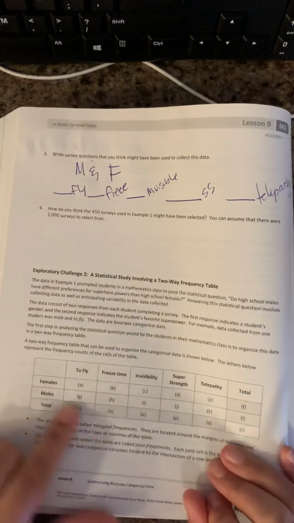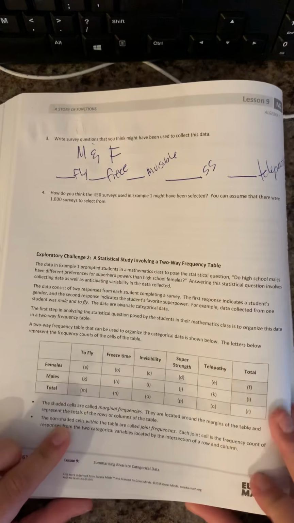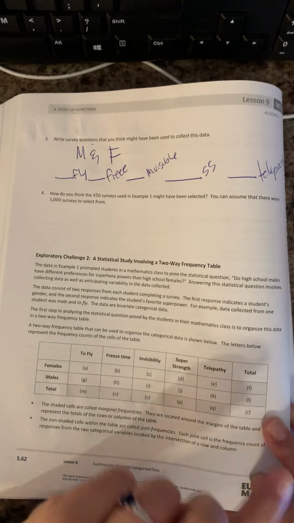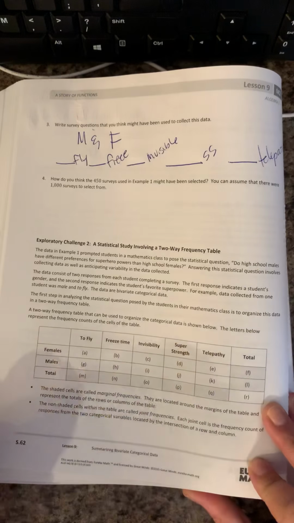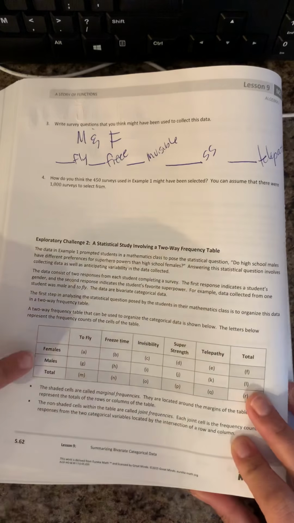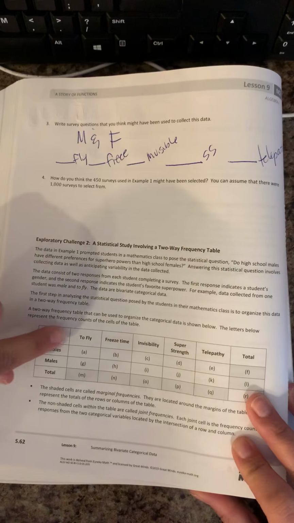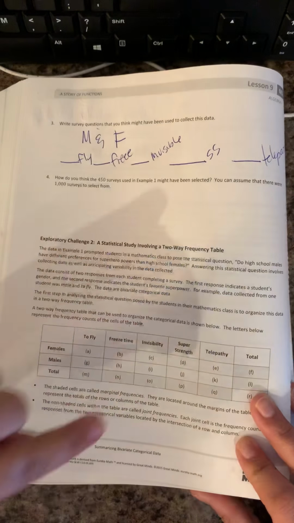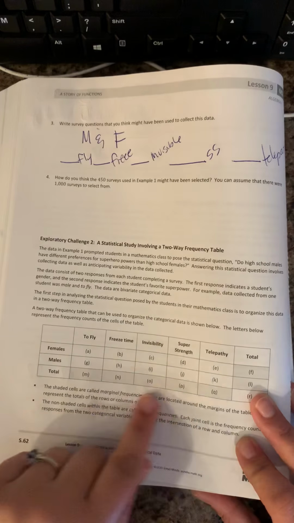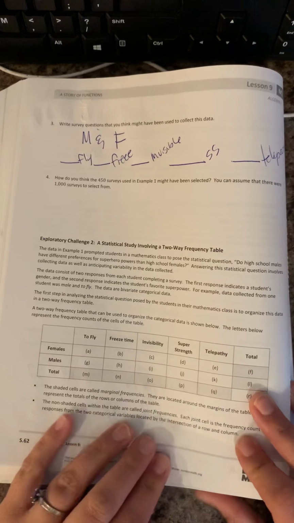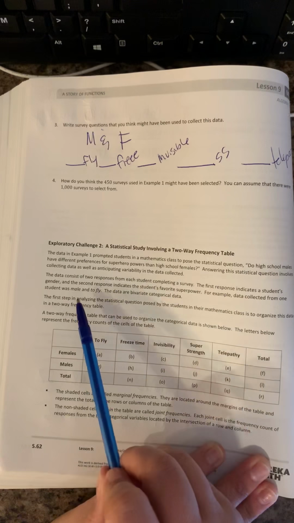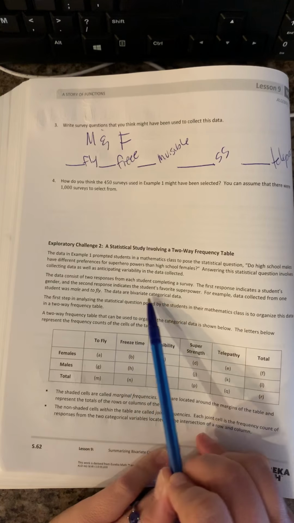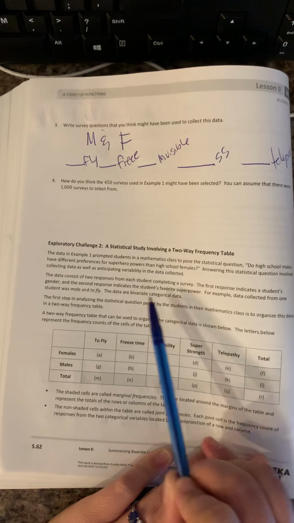Okay, so how do we set up these two-way tables? They basically look like a chart. And if you notice, here is what an example would be. So we have the choices with the female, and then we have the choices of the strengths. That's why it's called a two-way table, because there are two things that you are answering, and the data is cross-referenced here. So it says this is what we call bivariate categorical data, 2 categories.